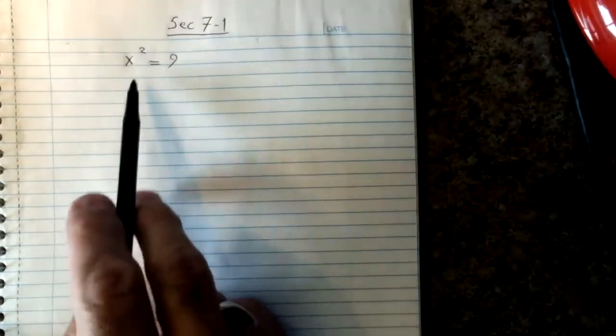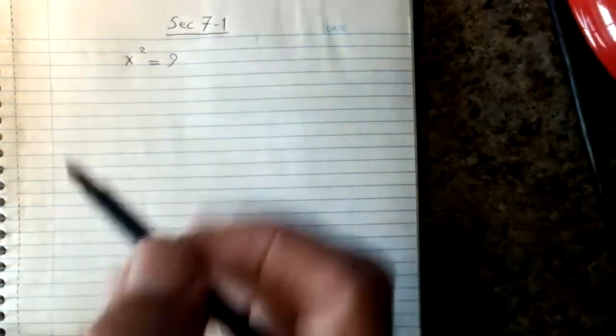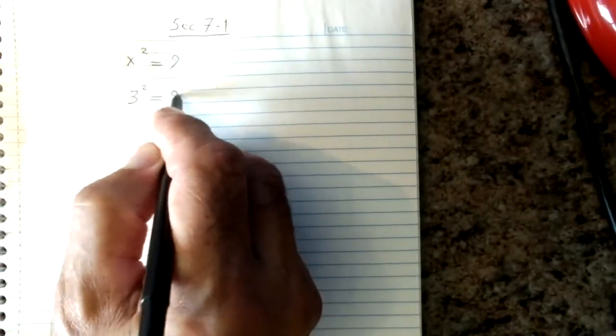So let's say I have x to the power of 2 is equal to 9. Now, what number to the power of 2 is 9? That number obviously is 3. 3 to the power of 2 is 9.